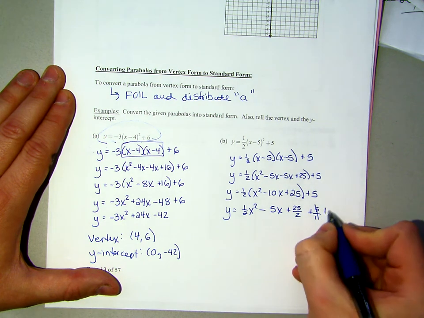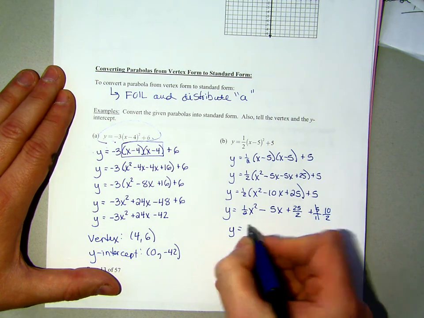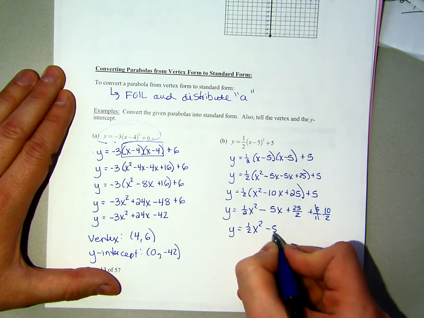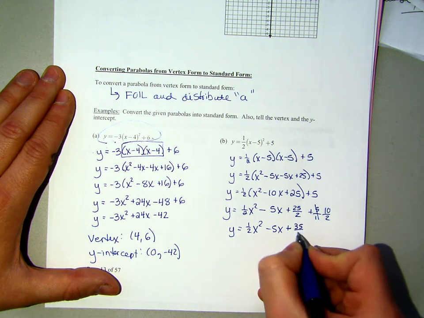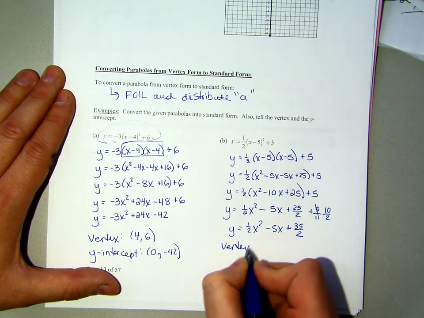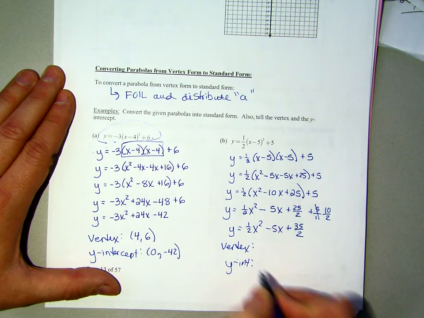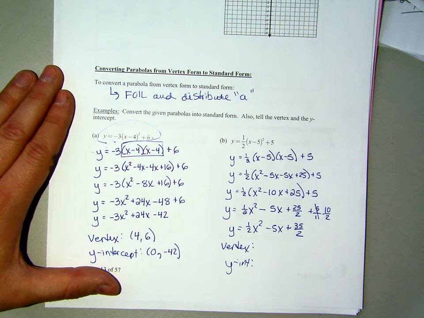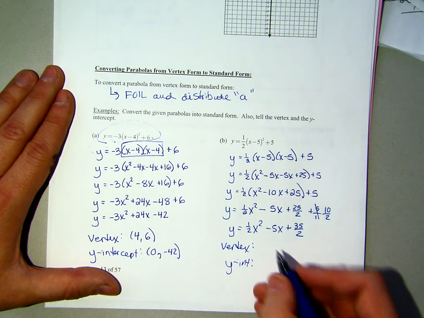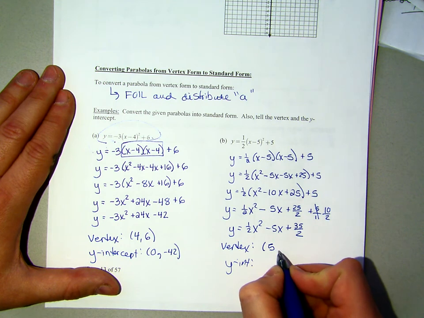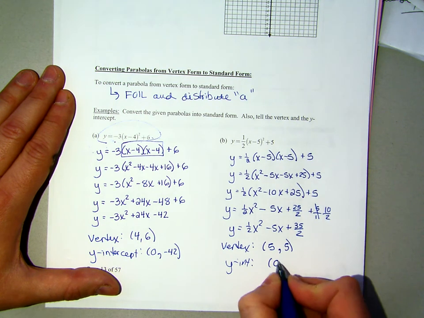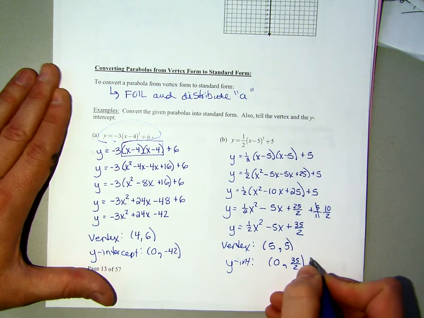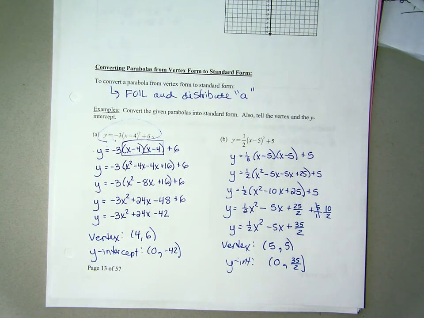So just a little bit of common denominator work, nothing too terrible here. We should get y equals 1/2 x squared minus 5x plus 35 halves. Vertex. I hope you didn't do negative b over 2a. Heather, what is the vertex? Y-intercept, 0, 35 halves. One thing I did notice looking at a couple of your papers, though, make sure you have the y equals part. It's not a function without the y equals, so just make sure that's included in your answer.